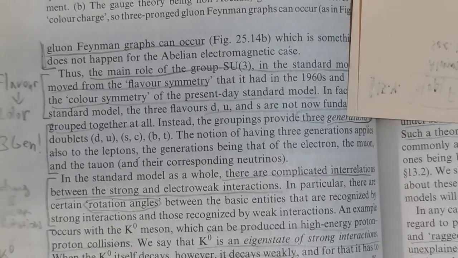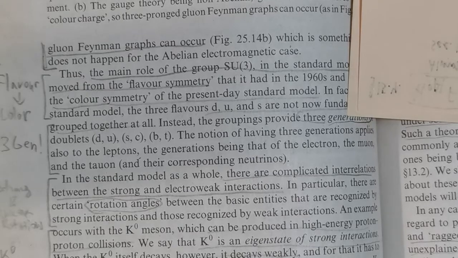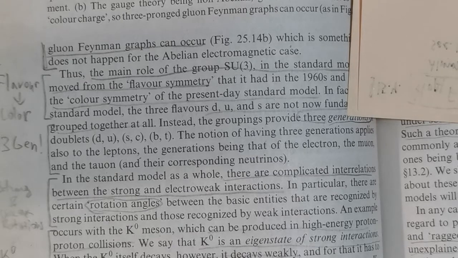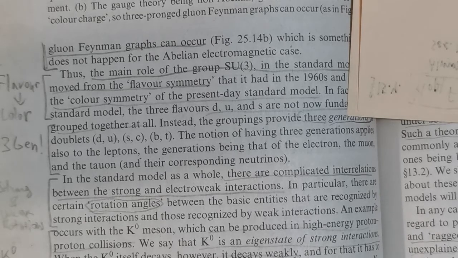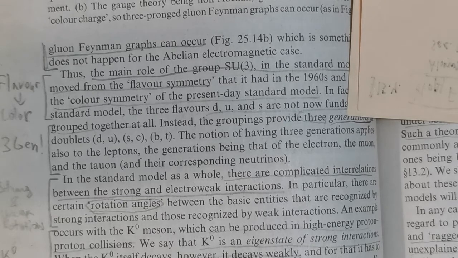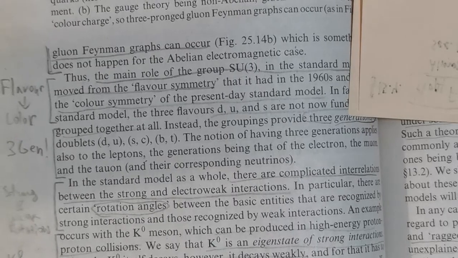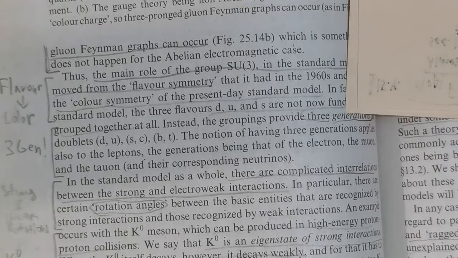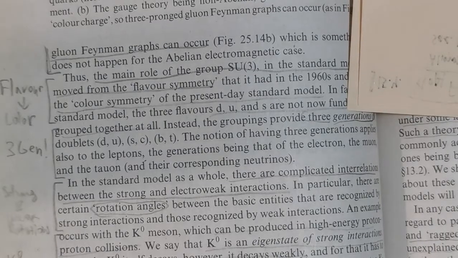And he says that there is a rotation between the strong interaction basis states, K0 and K0 hat, and the weak interaction basis, KL and KS. So basically we have two different basis states: two of those are the K0s, and two of those are KL and KS.